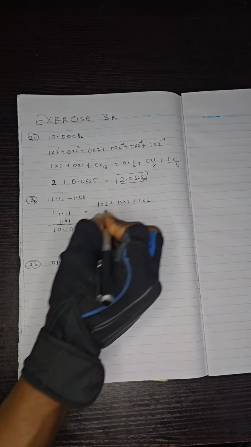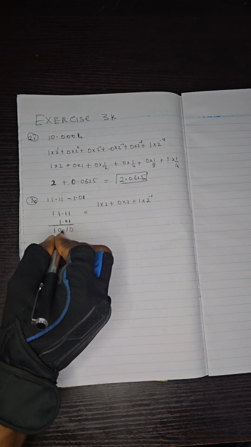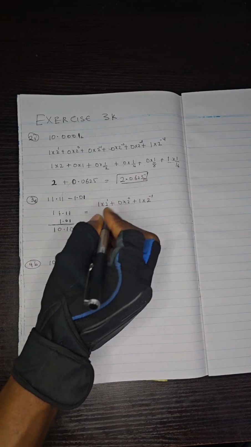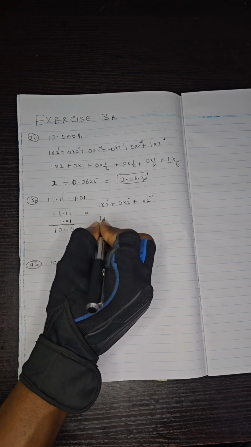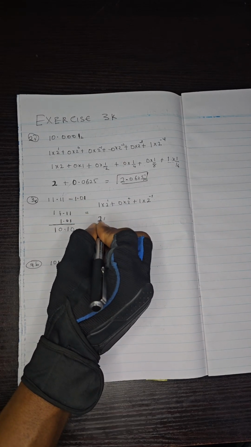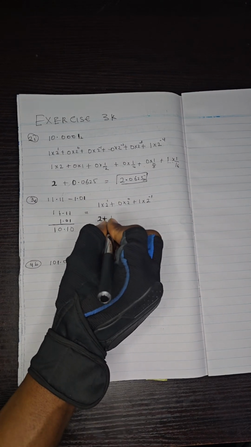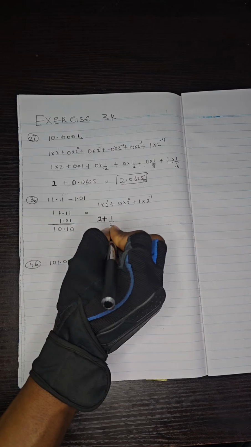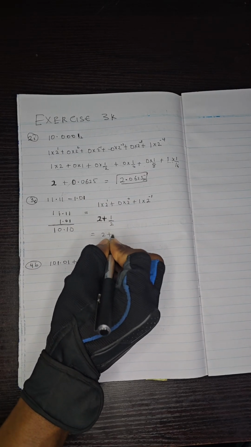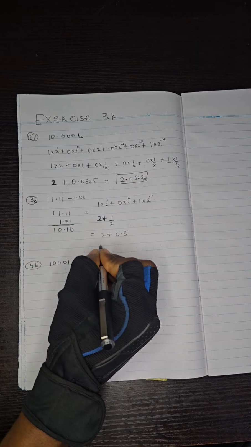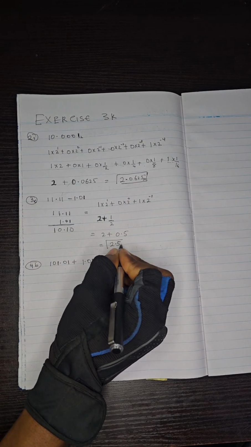Starting from here is minus 1, starting from here is 0 and 1. So you have 1 times 2 is 2, plus 0, plus 1 over 2, which is the same as 2 plus 0.5. So your answer is 2.5 in decimal.